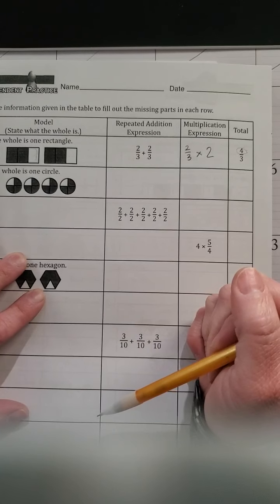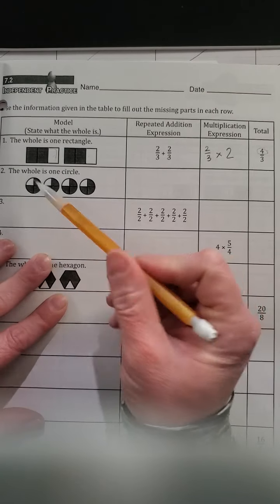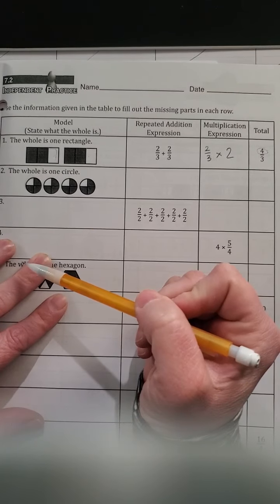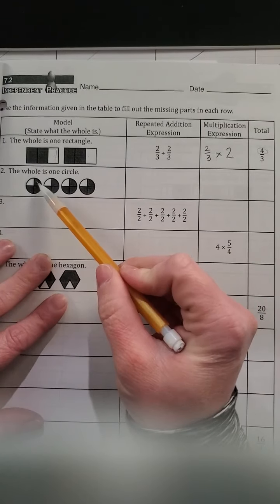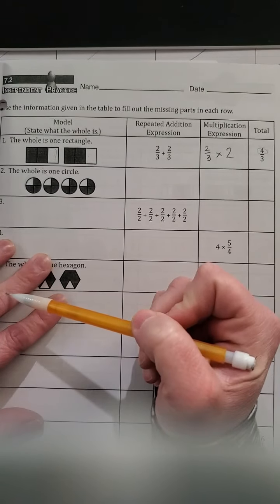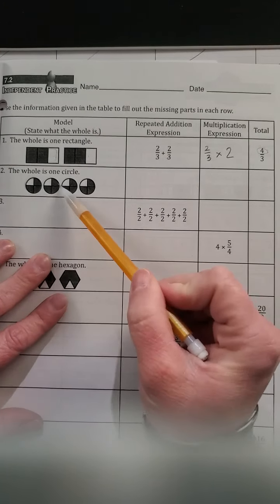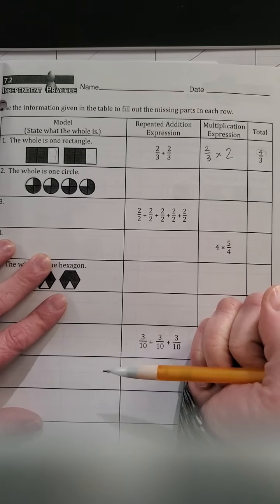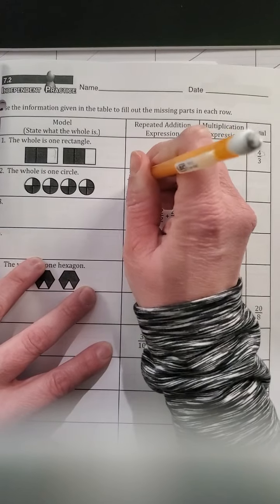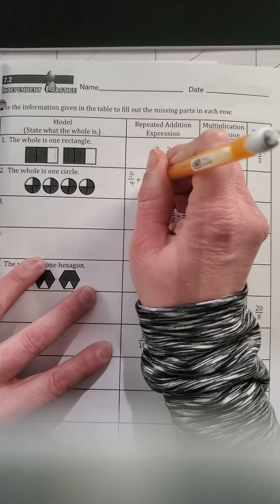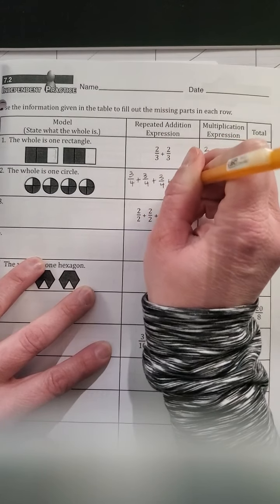Number 2, the whole is one circle. One circle, we have 4 here, but the whole, just being the one circle, is divided into 4 sections. So we've got 1, 2, 3 of those 4 sections shaded in. So we have 3/4, and we have 4 copies or iterations of 3/4. So the repeated addition expression is going to be 3/4 plus 3/4 plus 3/4 plus 3/4.